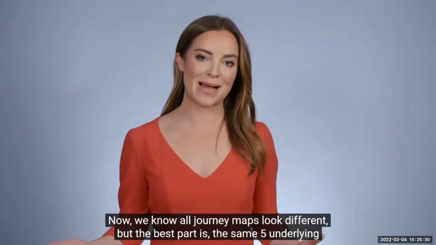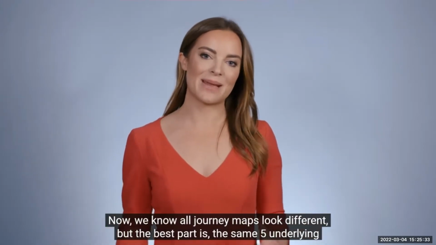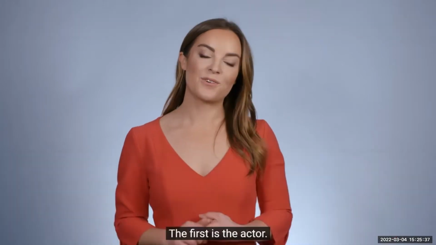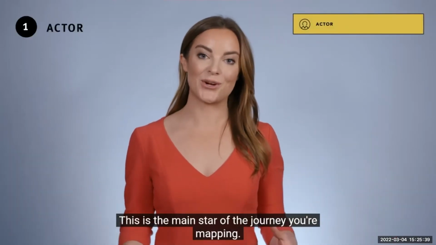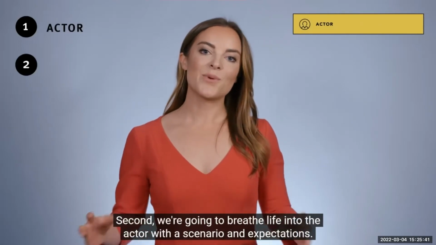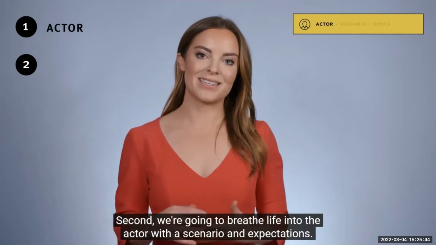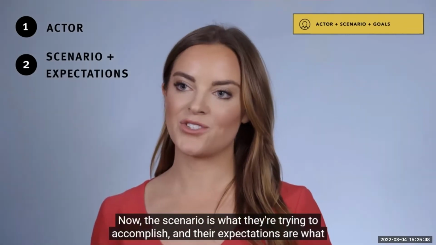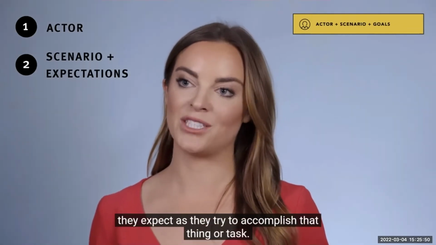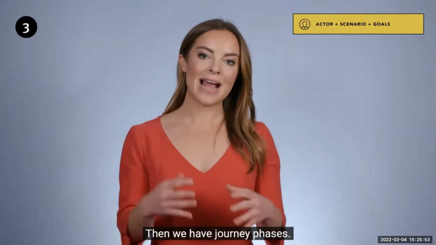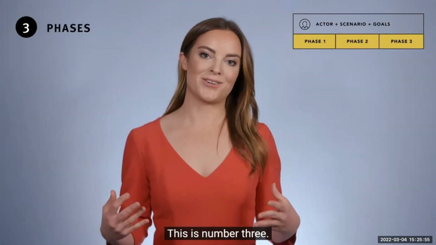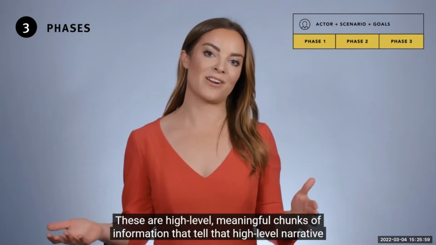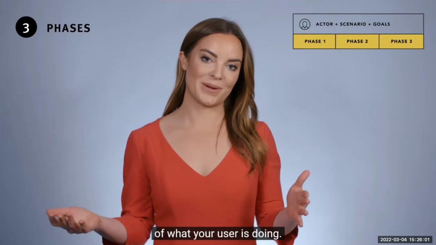Now, we know all journey maps look different, but the best part is the same 5 underlying components are in all of them. And the first is the actor. This is the main star of the journey you're mapping. And then second, we're going to breathe life into the actor with the scenario and expectations. Now, the scenario is what they're trying to accomplish, and their expectations are what they expect as they try to accomplish that thing or task. And then we have journey phases. Now, this is number 3. These are high-level, meaningful chunks of information that tell that high-level narrative of what your user is doing.